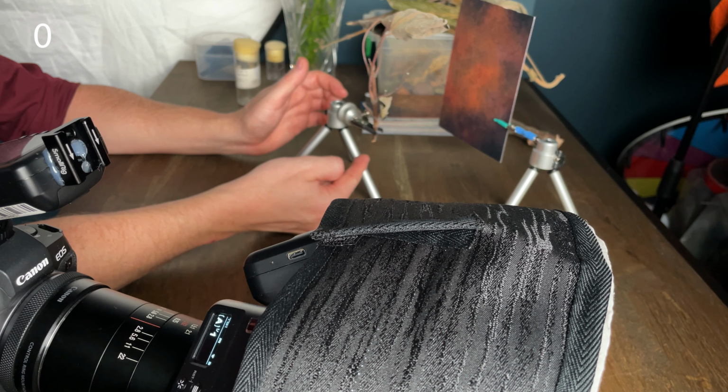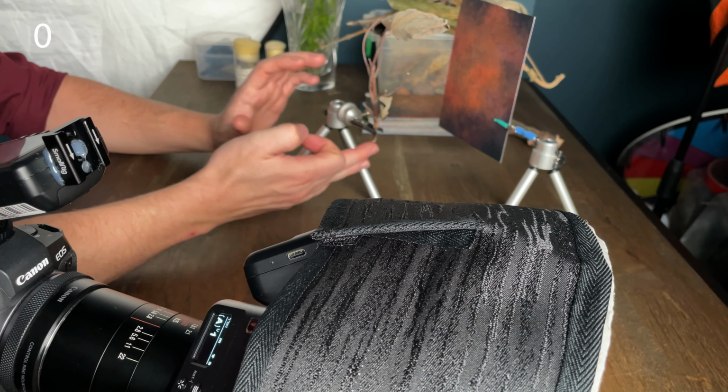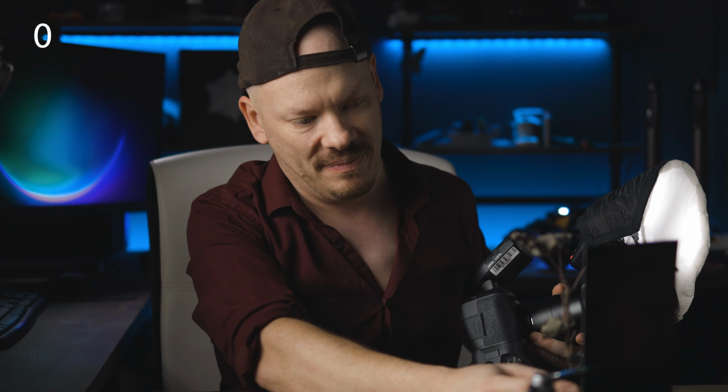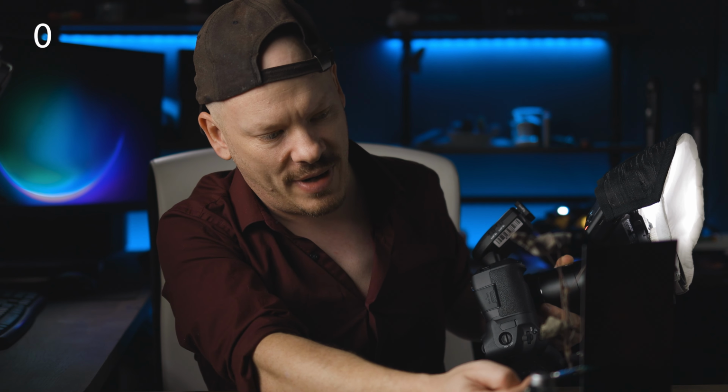So he's headed down to the bottom here, which is, we don't want to shoot him down there because yeah, we don't want to shoot the tripod. We're going to wait. He's going to come back up.